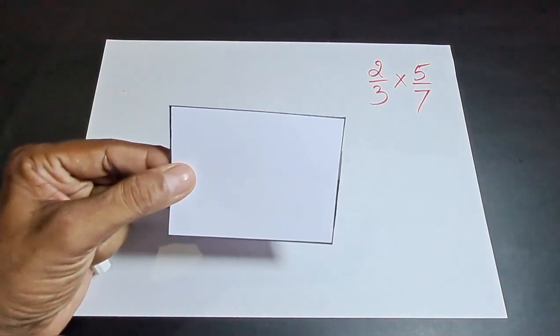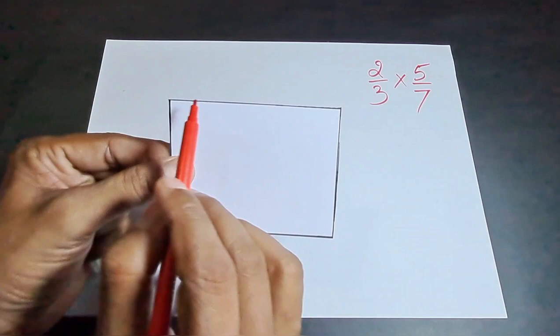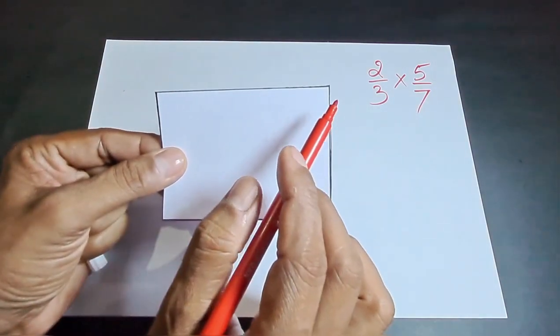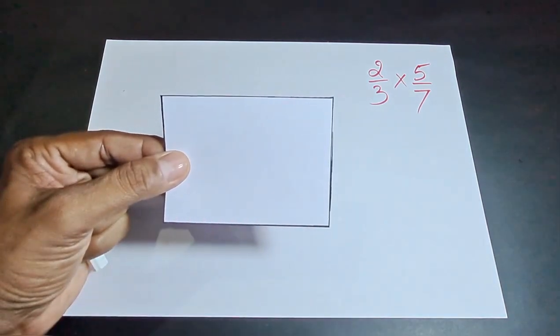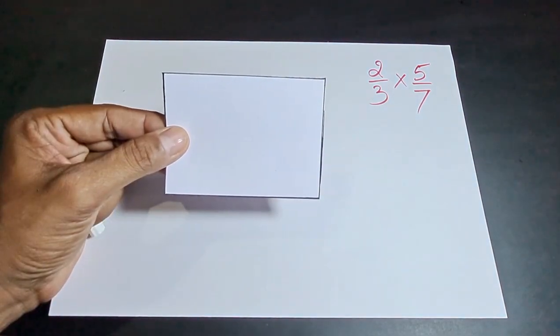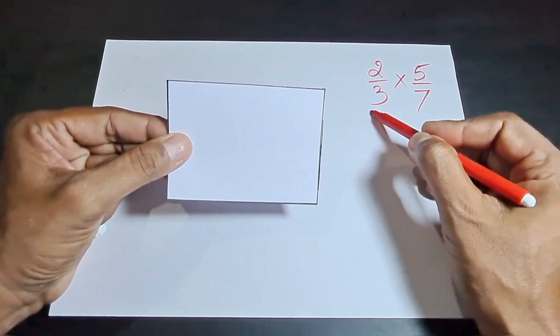To perform this activity of multiplication of fractions, as you can see here, I have taken a cutout which is 6 units in length and the half, that is half of 6, which is 3 units in the width. So what do I do with this? I will consider the first fraction here, 2/3.